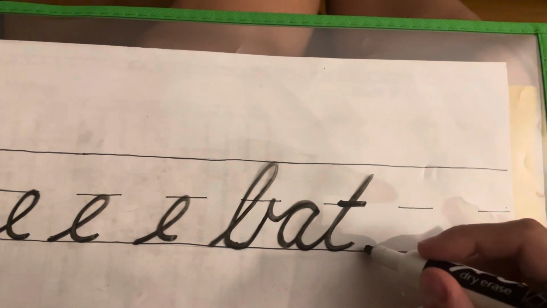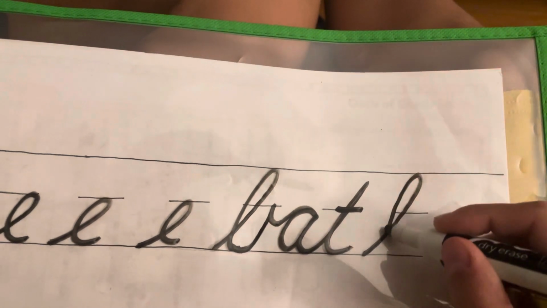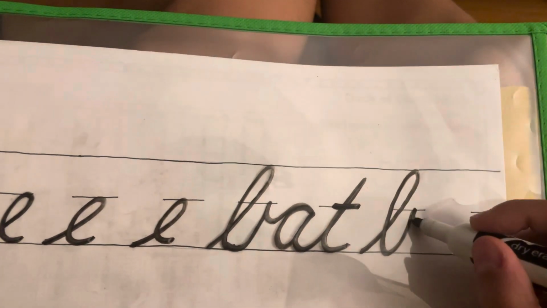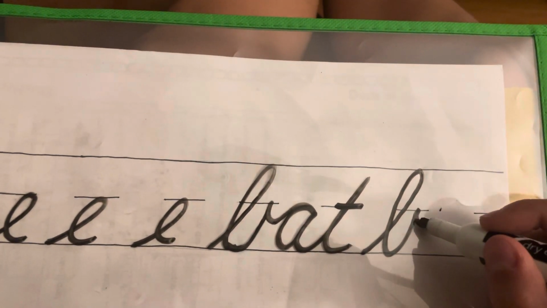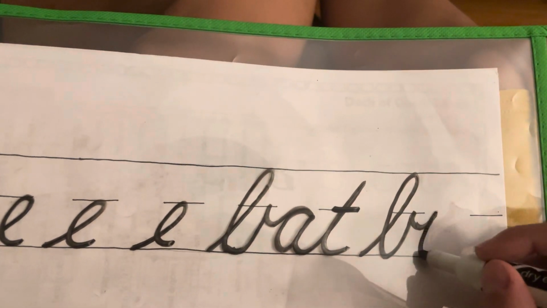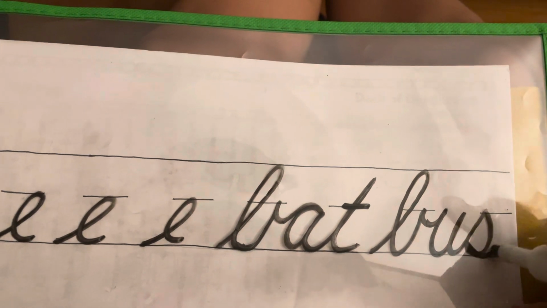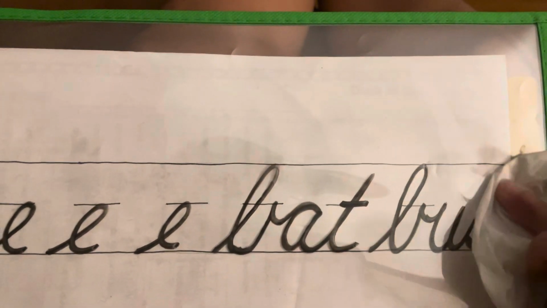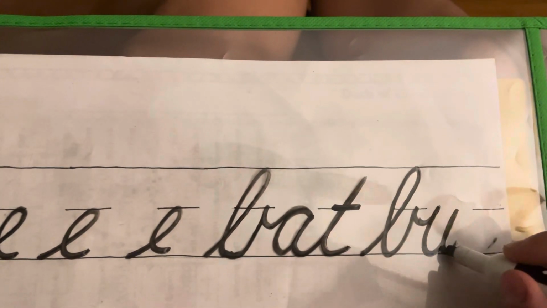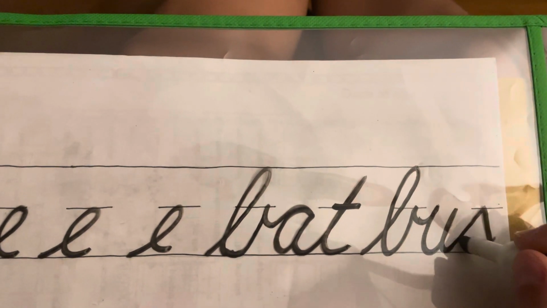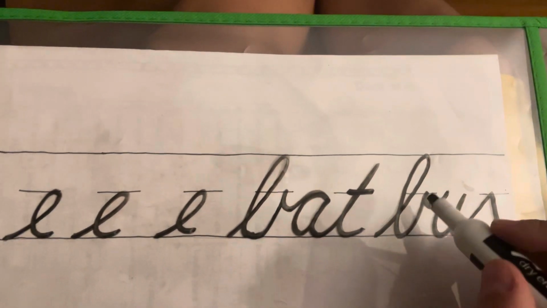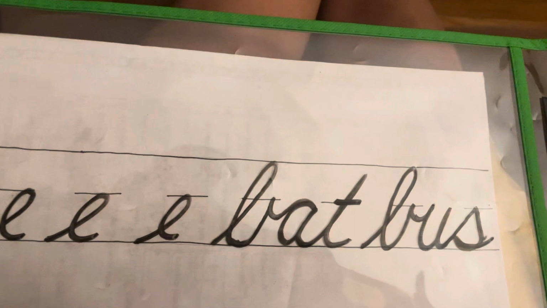If I'm going to write the word bus, I'm going to do the same thing. I'm going to make my baby U, and then instead of coming all the way back up, I'm going to start my U. Make my U, and then I'm going to come in with my S. Probably want to slant that S a little bit more. Make it lay over on its side a little bit more like that. There we go. So you always have to have that little baby U with the B.